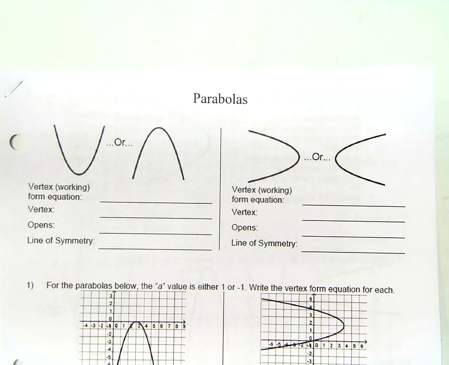Parabolas. Fill in what you know. Tell me what you know. It's plugged in right here. Yeah, tell me right now. What do you know?